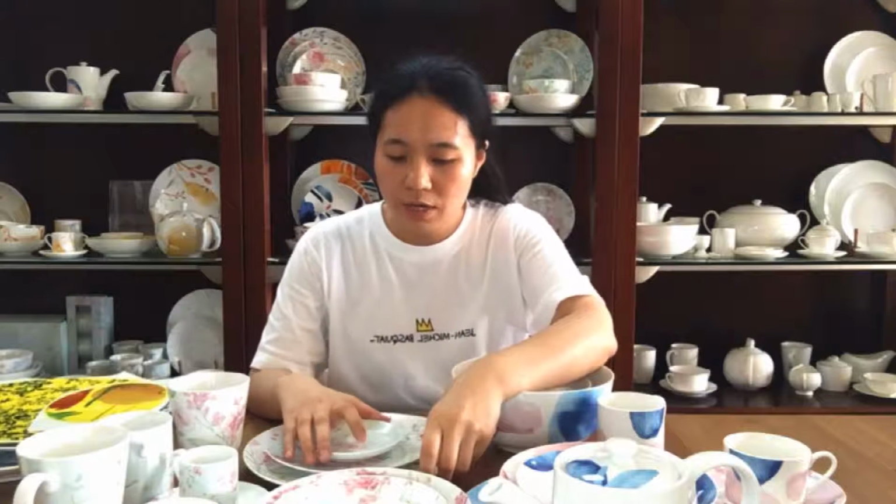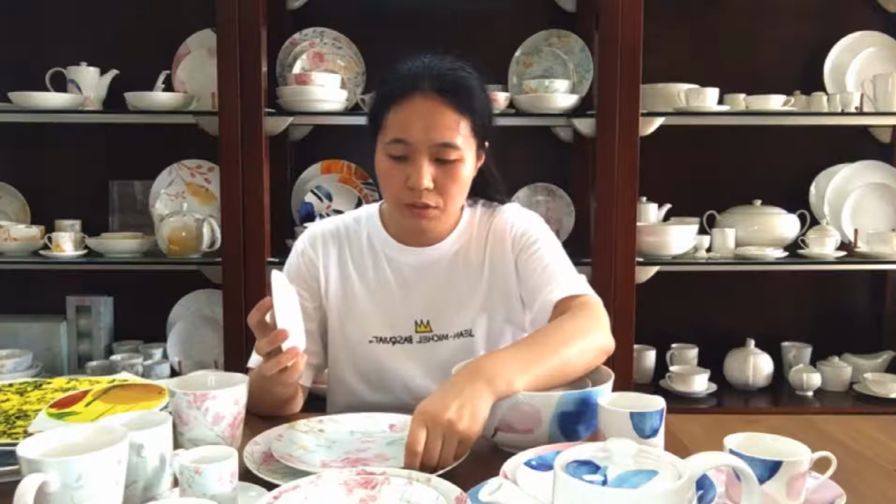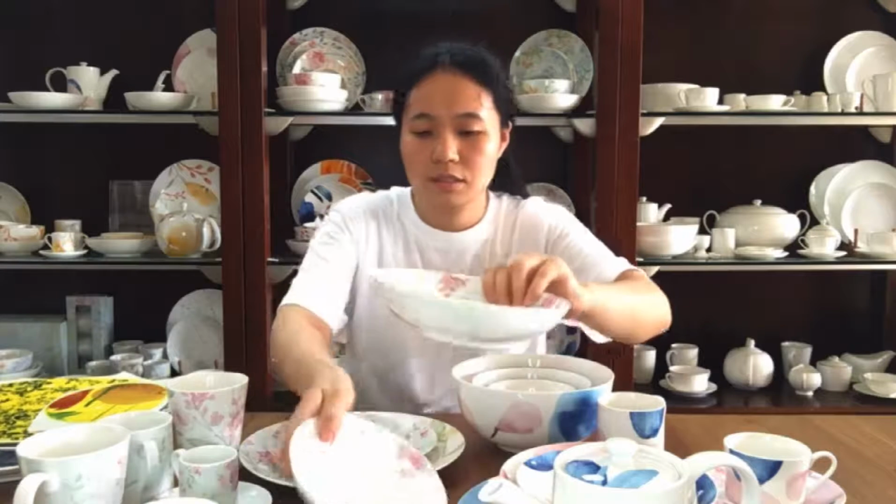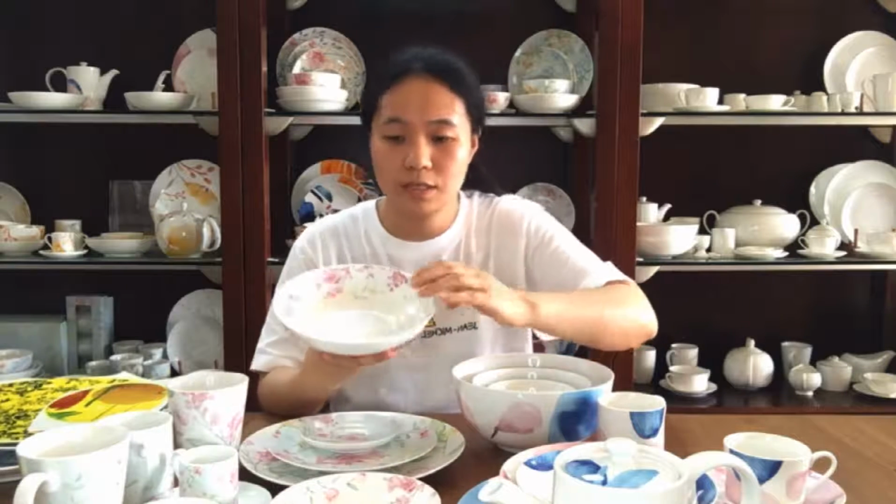The whole collection for the foreign market, our customers usually use two plates. One is an 8-inch plate, the other is a dinner plate, and choose one 8-inch soup plate.